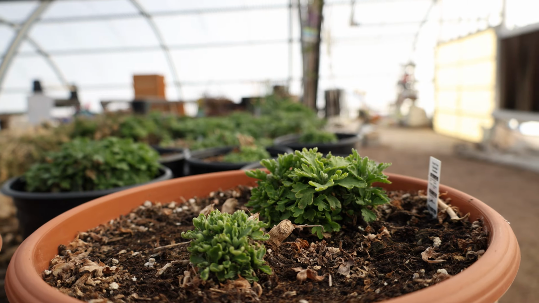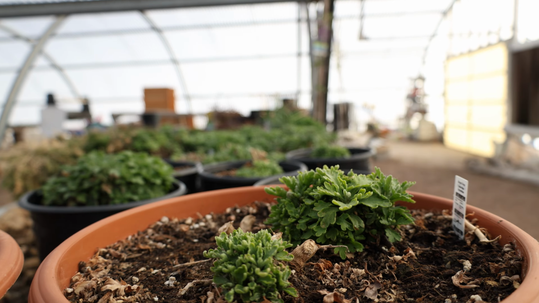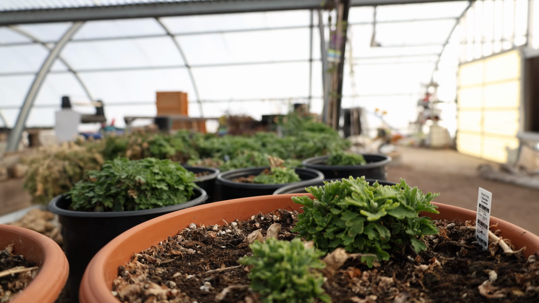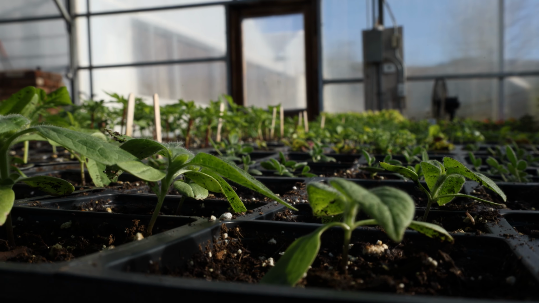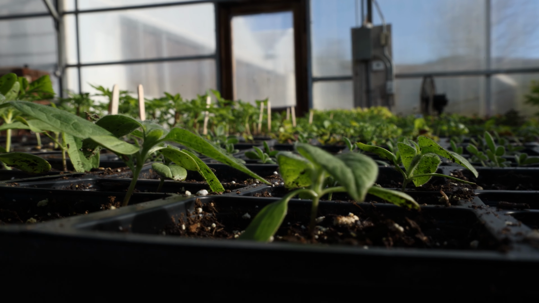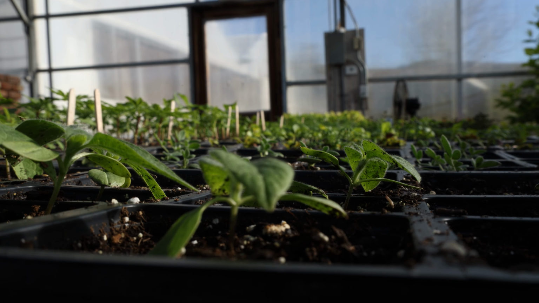Another one is thinking about soil health and regenerative practices. So how can we best help producers manage their soil systems to then allow them to have more productive cropping systems.